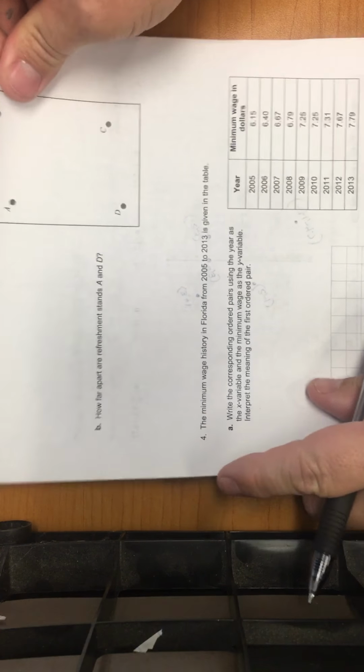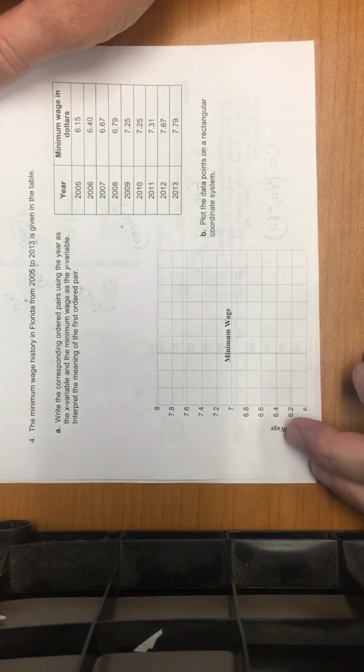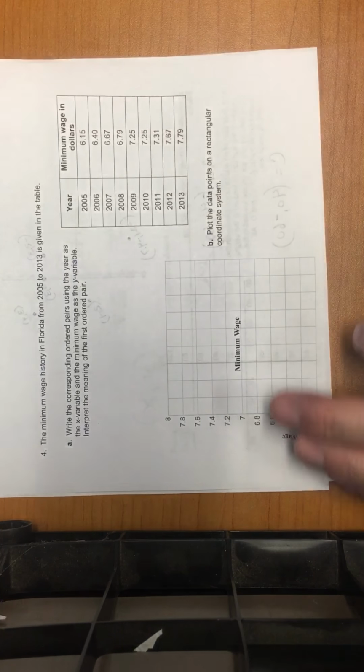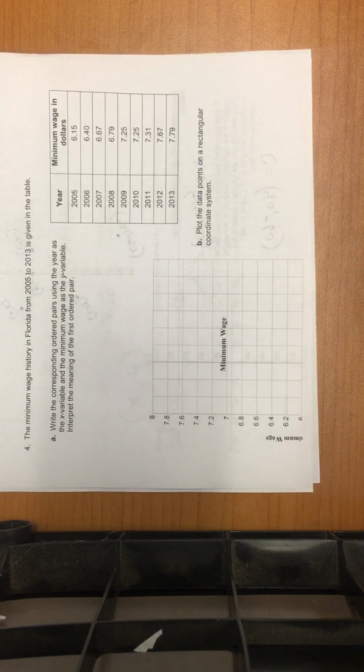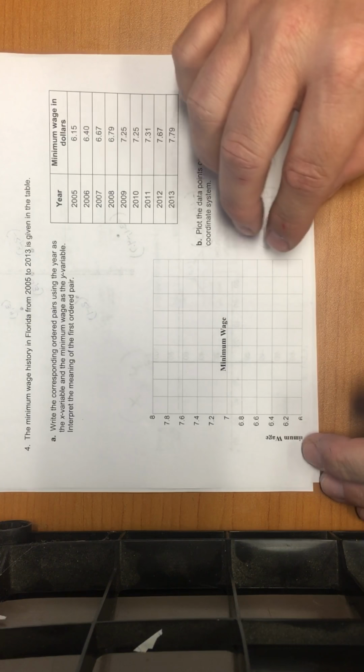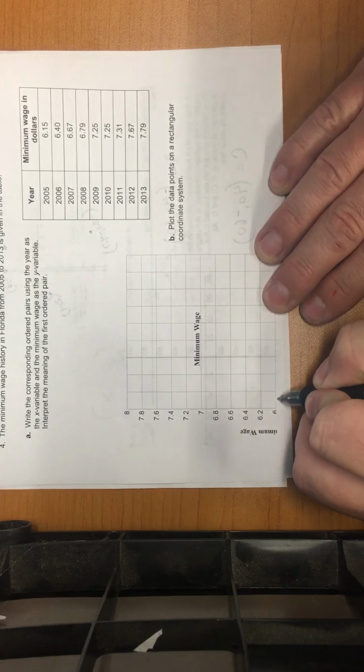All right. Again, I stole that from there because that was, again, not the best picture. So the next thing they're going to want us to do is be able to plot points in terms of a word problem. So this is the minimum wage history in Florida from 2005 to 2013. They want us to take these ordered pairs and convert them to points along the axes. Well, I don't know if you noticed, they're actually missing the x-axis. So I'm going to fill in a couple of values.